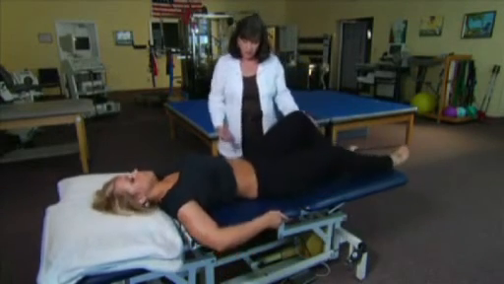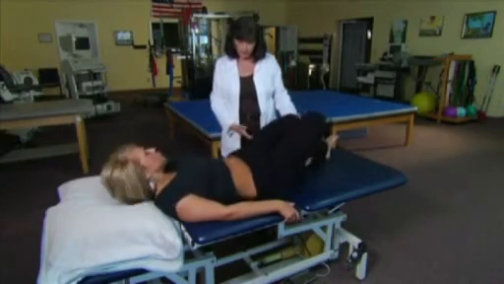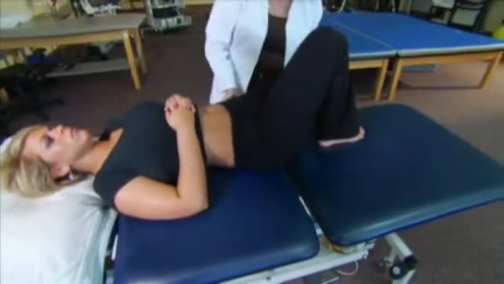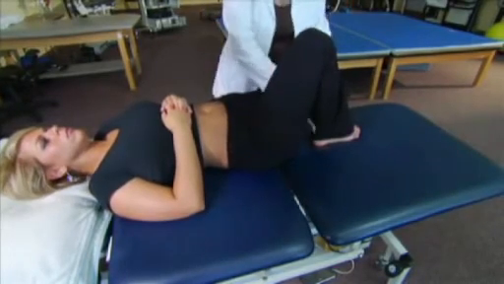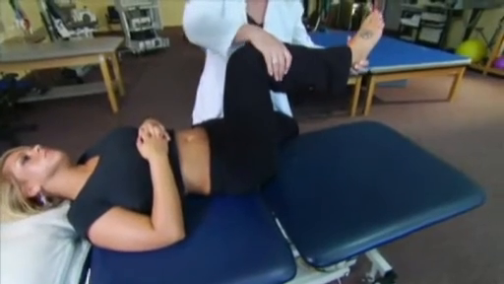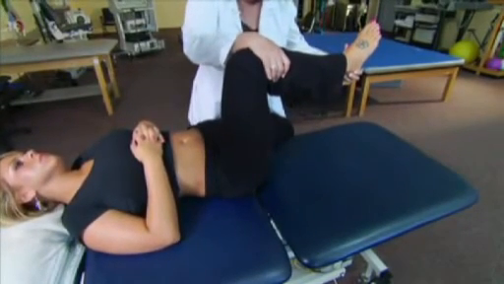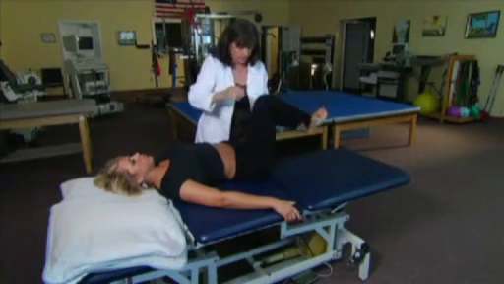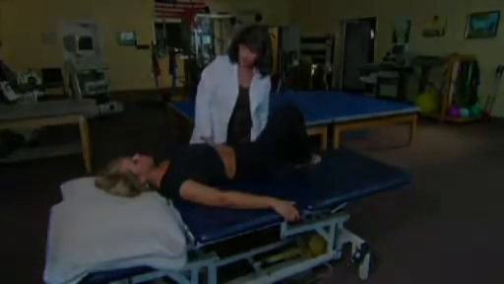Let's do the other side. Slide this way. We're going to drop this leg off the table. I'm going to raise this with the knee and the hip bent to 90 degrees. Apply an overpressure. Do you feel pain in the right SI joint? No. Okay. That's a negative test.